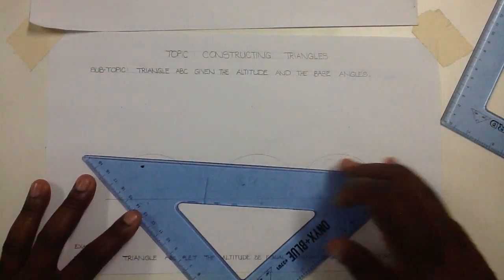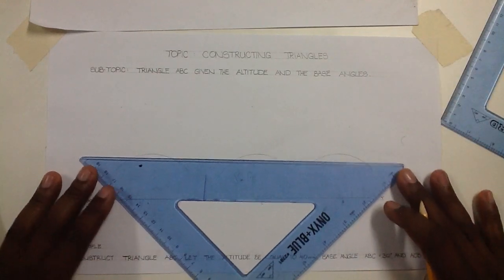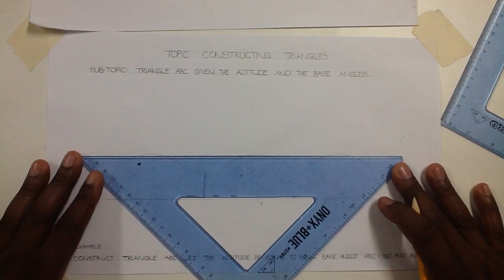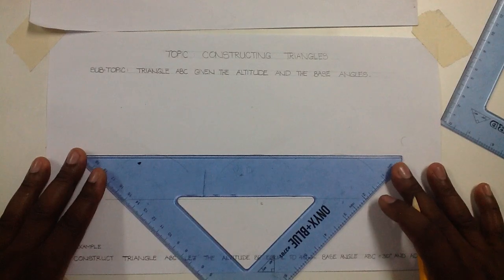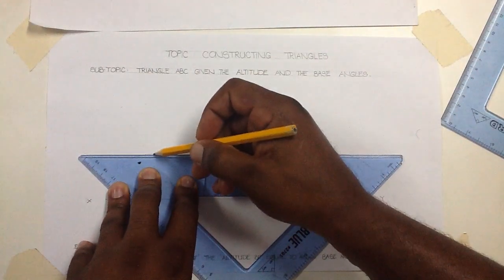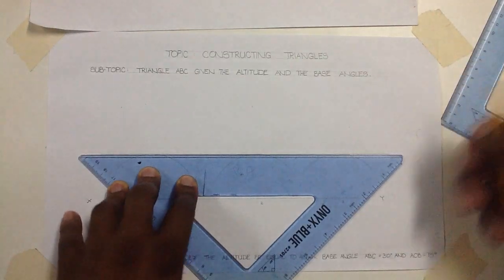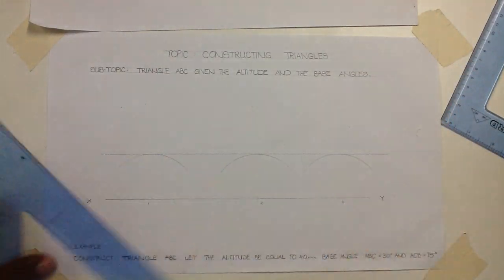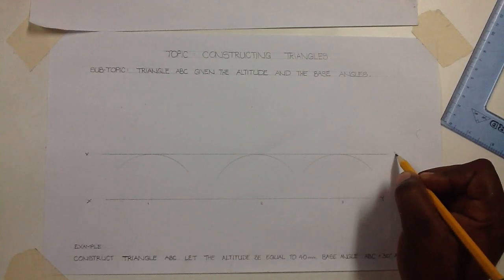We move on with the parallel line, and to do so you must of course ensure maximum accuracy with your drawing by pushing your set square up to the top of your arc. I normally like to do so until I see what appears to be short dashes, and join those dashes with a construction line. In this case, we'll label our construction line V and W.